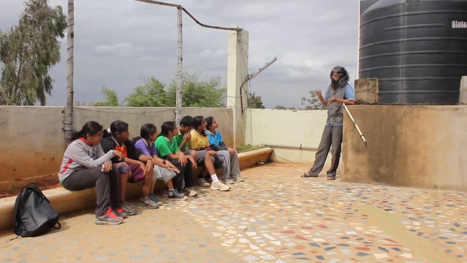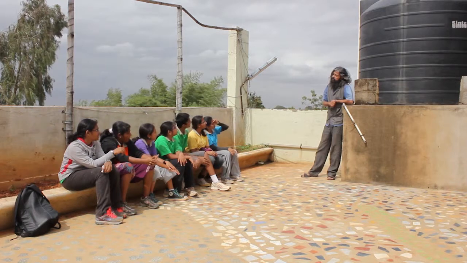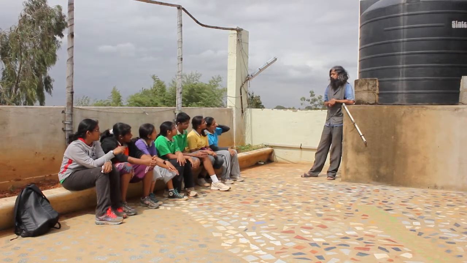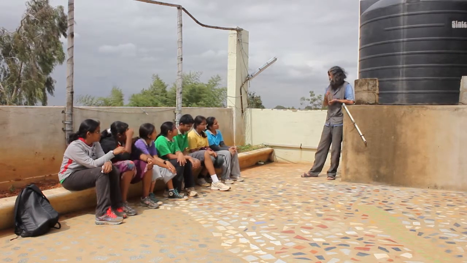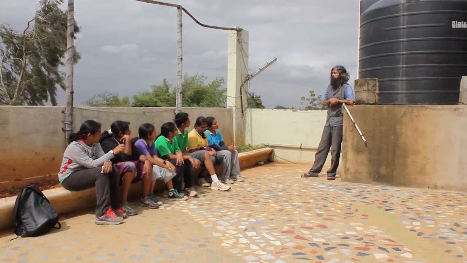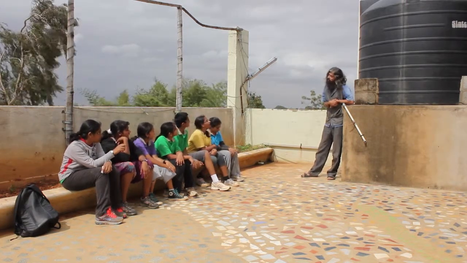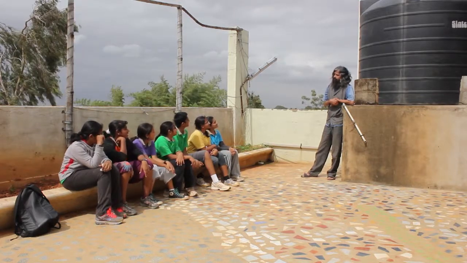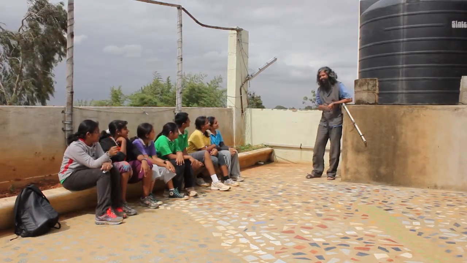If schools plan and manage their rainwater better, they can meet a lot of their water demand from rain alone. It's up to us to ensure that the quantity is good and the quality is good. Do you agree? Yes. Good.